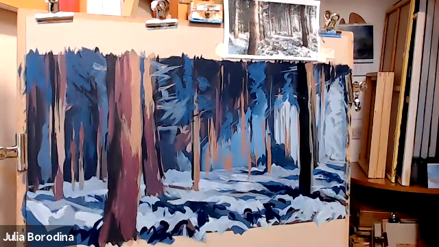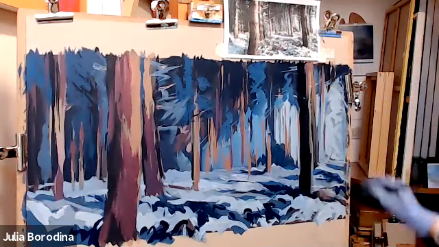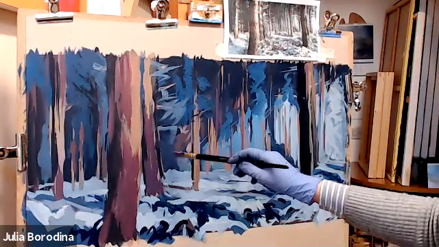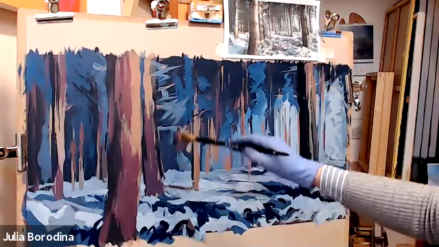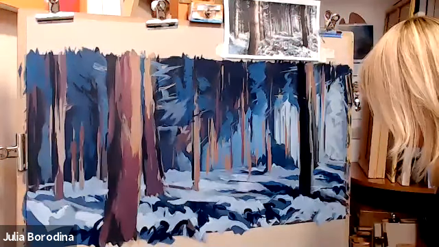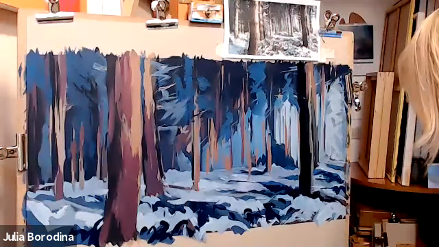Okay, so let's now see how this violet could work next to some of the trees here. Right, and now I can go for a much darker color for the trees.